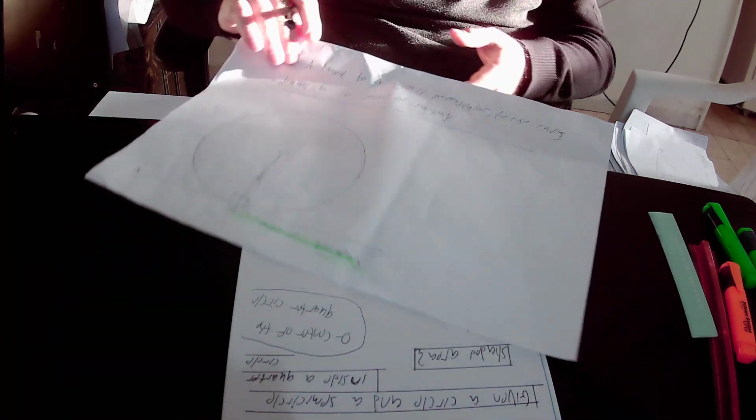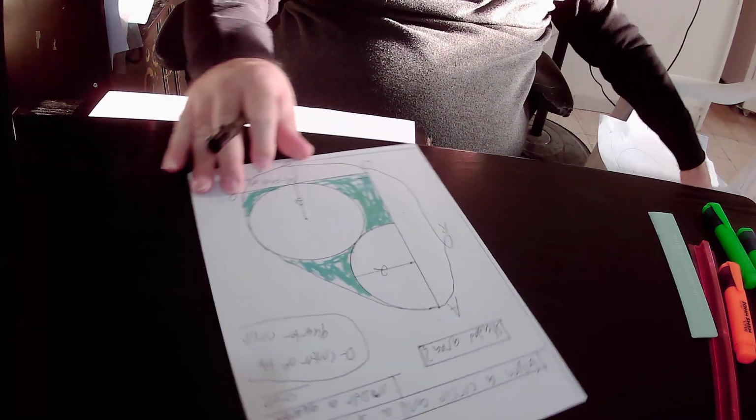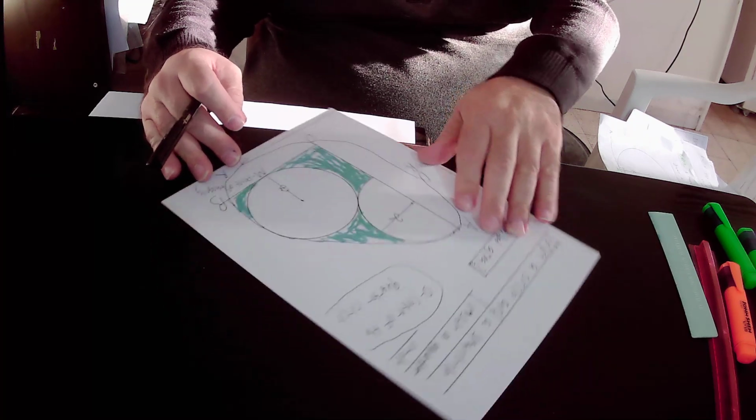So we actually can implement rule number 1 in our drawing.